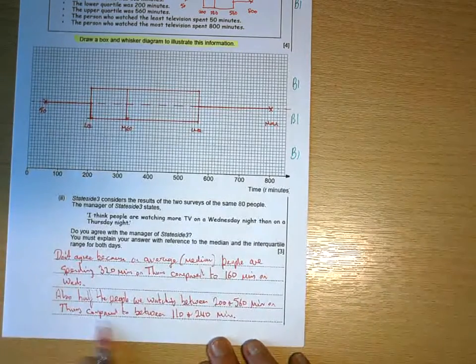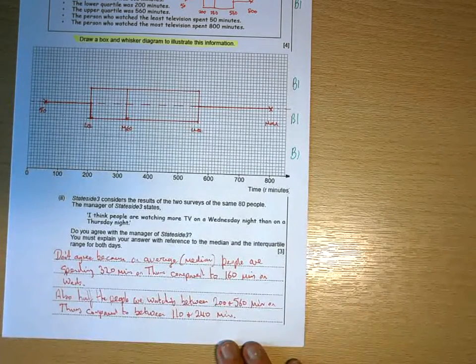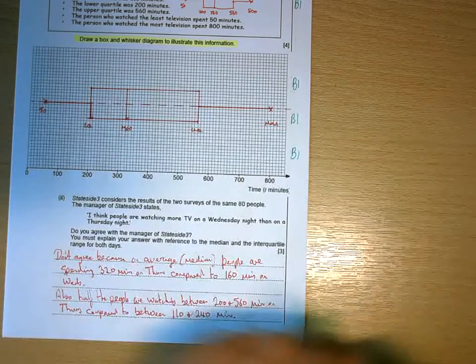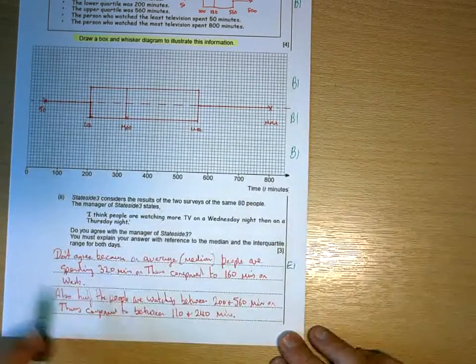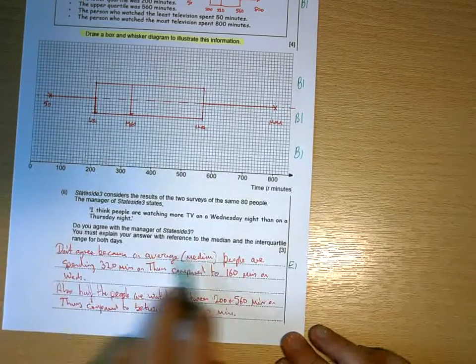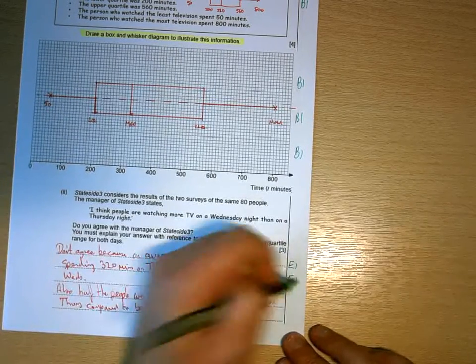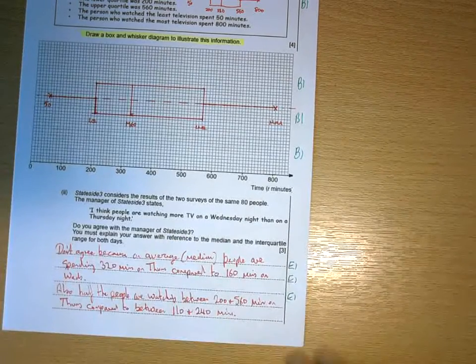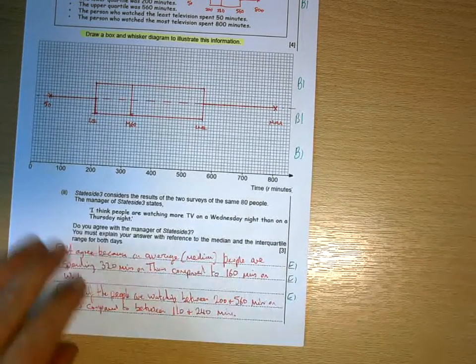So this is talking about the interquartile range, that is talking about the median. So the marks there, there's 1 mark for an argument that you're disagreeing, there's 1 mark for what you're talking about with the median, and there's 1 mark for what you're talking about with the interquartile range.